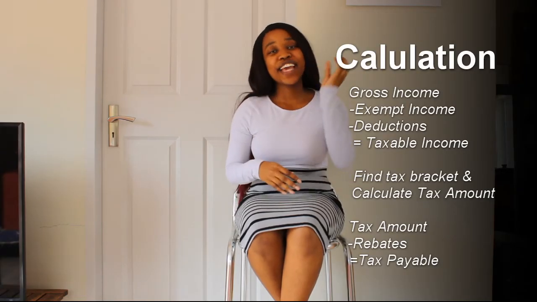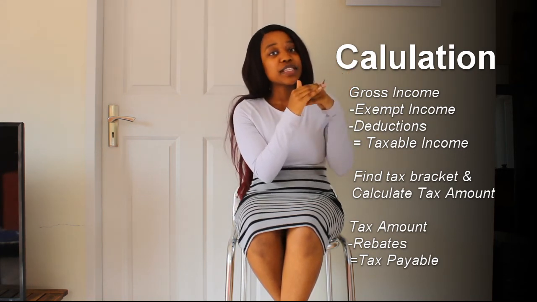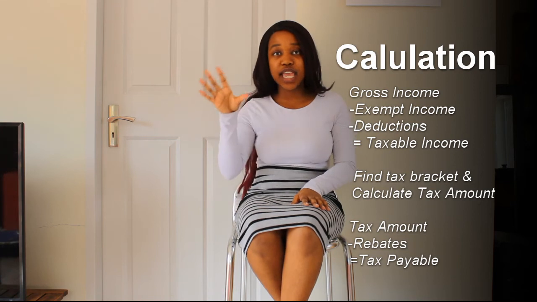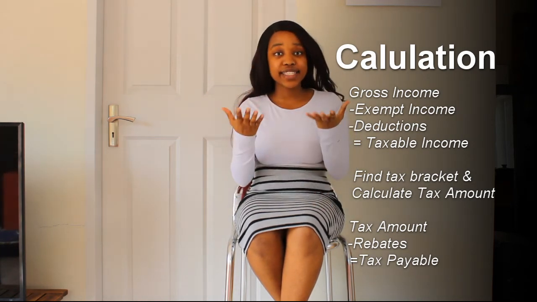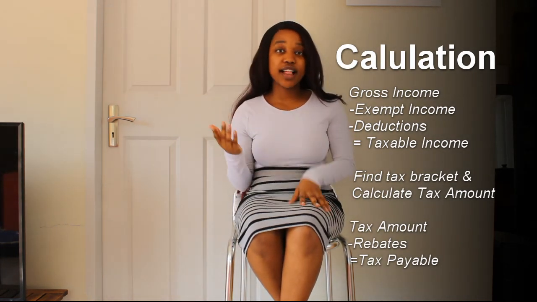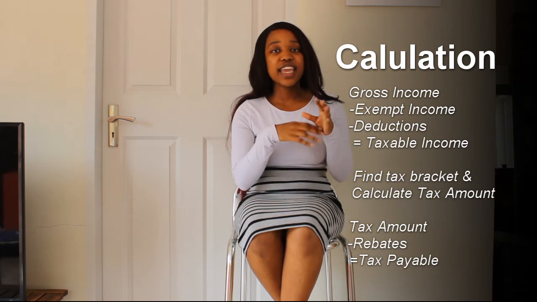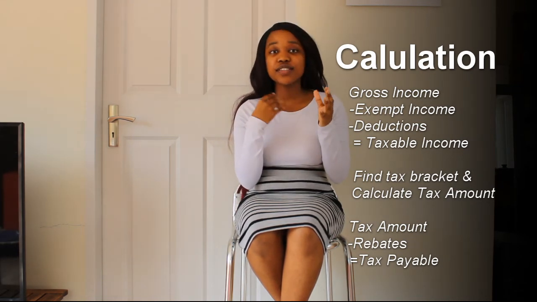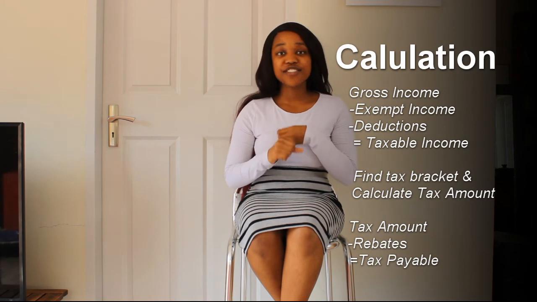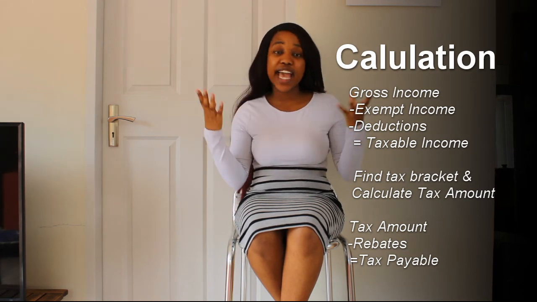So just to recap, you have your gross income, you subtract your exempt income, then you subtract your deductions, and that gives you your taxable income. You use the tax table to calculate what your tax amount is. And by the way, you can also check out TaxTim. They have a tax calculator that you can use as well. Once you have your tax amount, you subtract your rebates. There's the primary rebate if you're less than 65, and then you have your medical tax credits. Subtract those rebates, and then you have your tax payable.